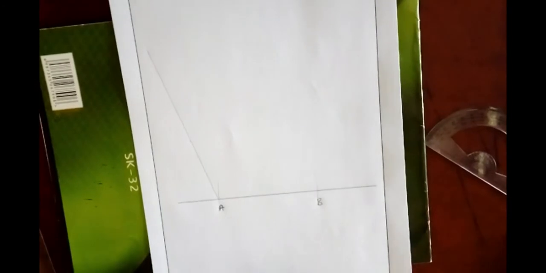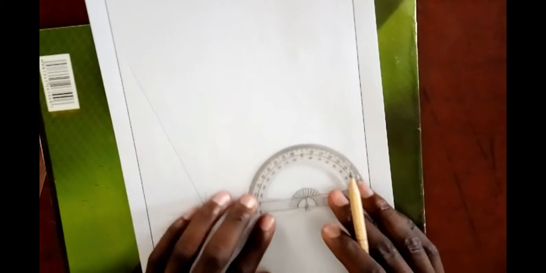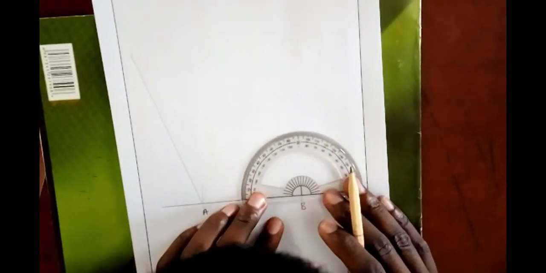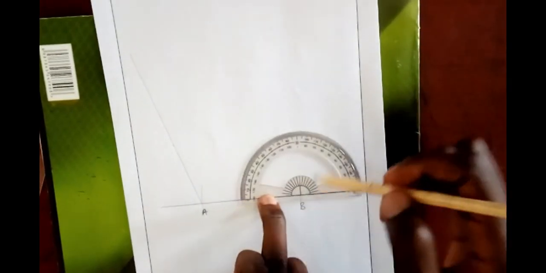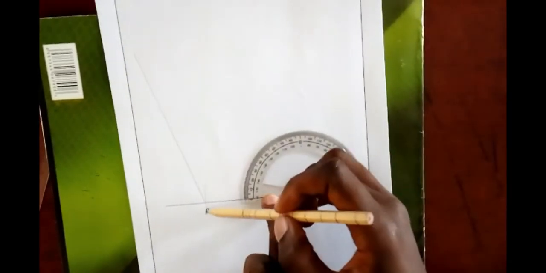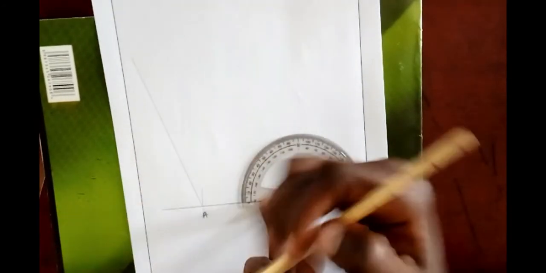Then they are saying angle ABC is equal to 35 degrees. So AB and a C somewhere there is 35 degrees. So I'm going to make at B here, horizontal, and then they are saying ABC. Because A is mentioned first, I'll start with this 0 here. So it has to face this side.